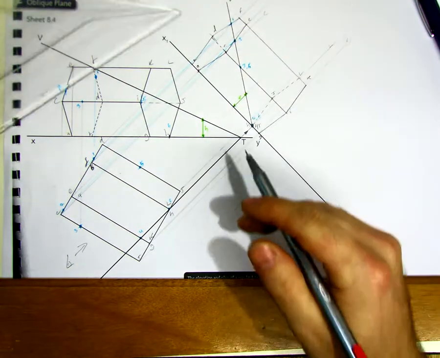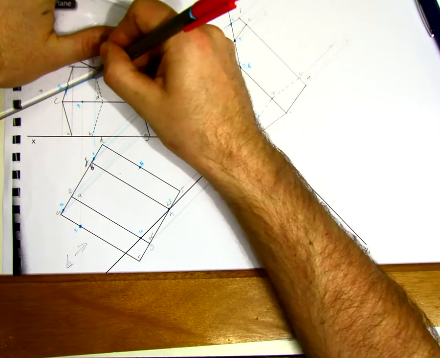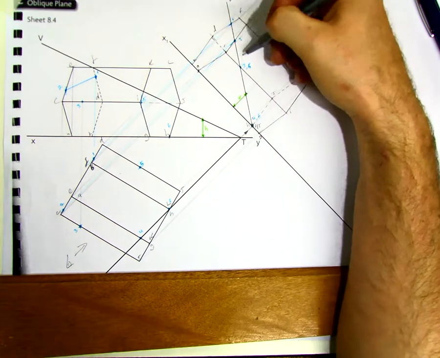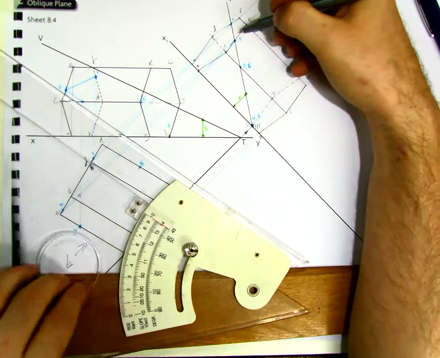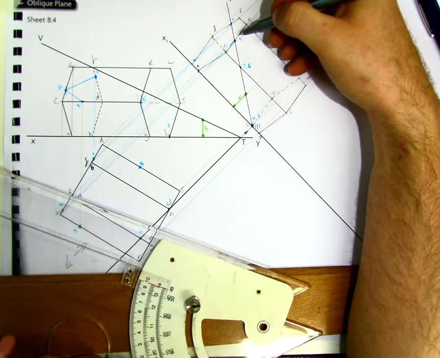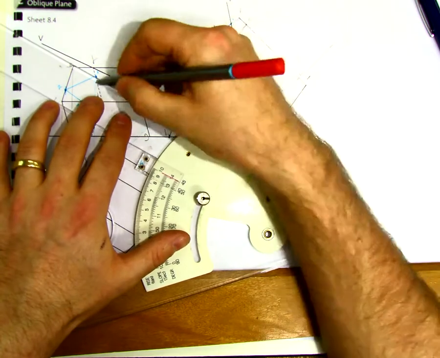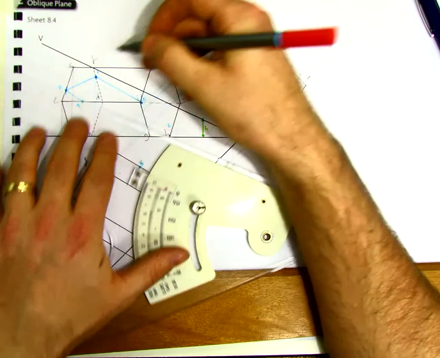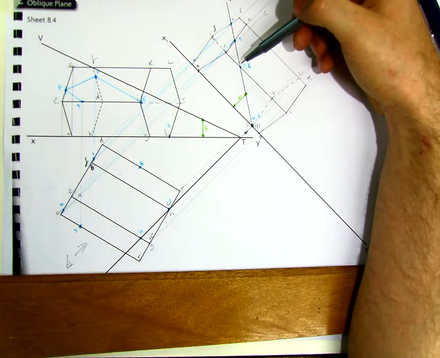Okay, so we know 1 is connected to 2 here. So I'm going to use the blue pen for this one. So it's 1 to 2 there. 2 to 3. So there's 2 to 3. Okay, and 1 to 5 at the back. So there's 1 to 5 at the back. And then we know that 3 goes to 4.